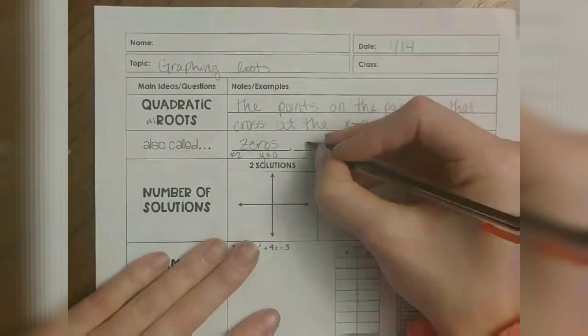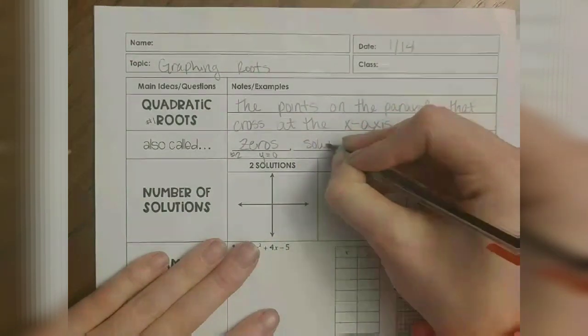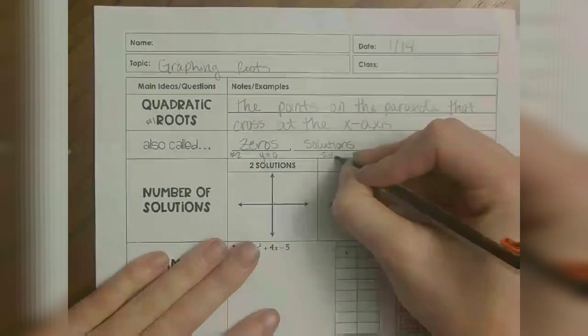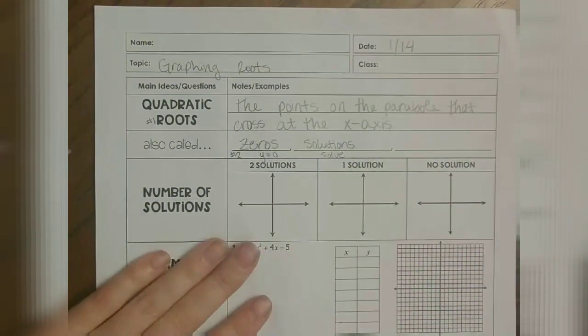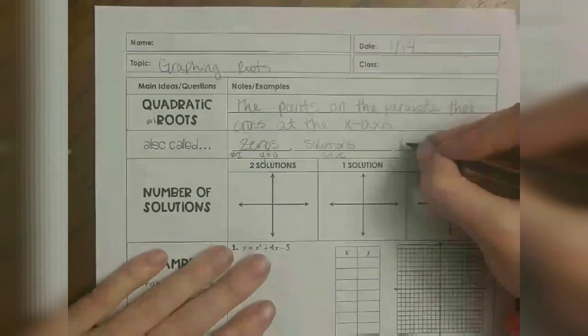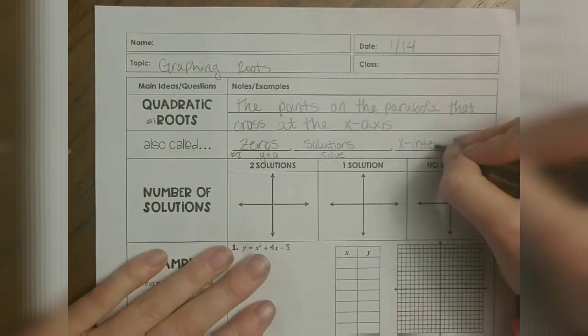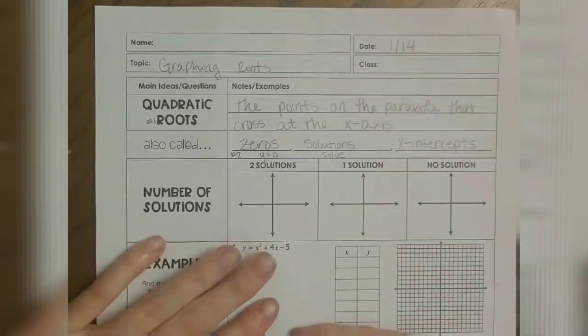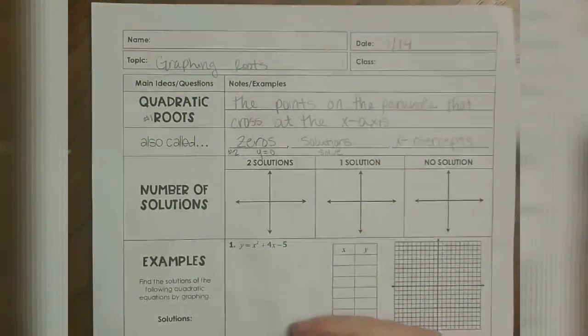They also are called the solutions, because as we go on in this chapter, we're going to talk about how we solve these quadratics, and our roots, when we graph them, are the same thing as when we solve and get some solutions. The last one, when we graph these and they cross at the x-axis, is that they are called the x-intercepts.